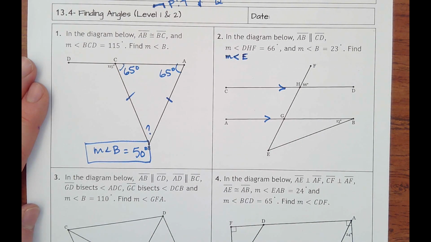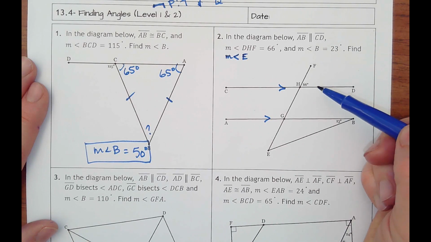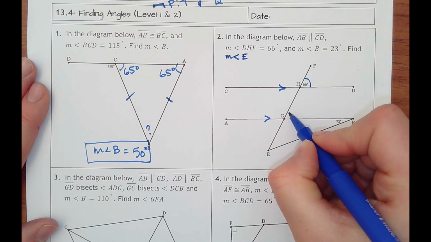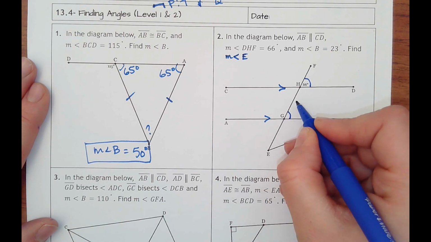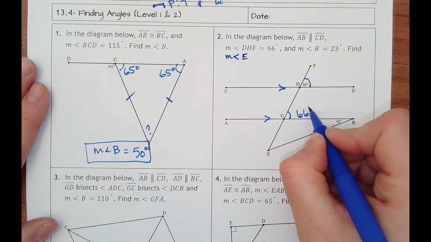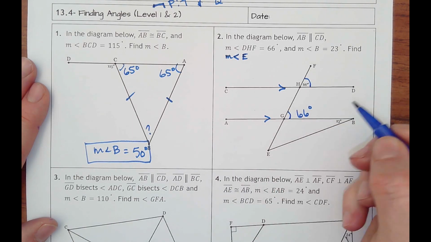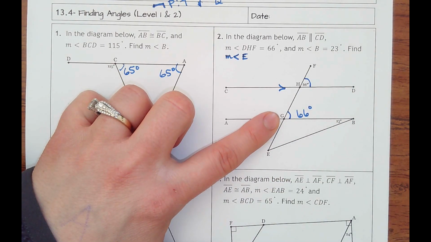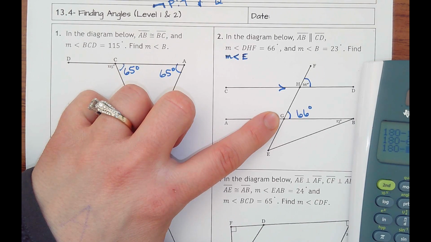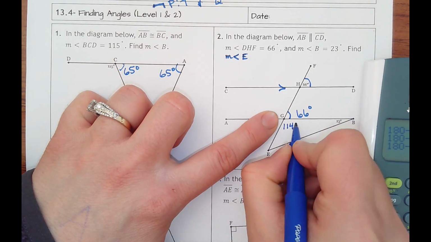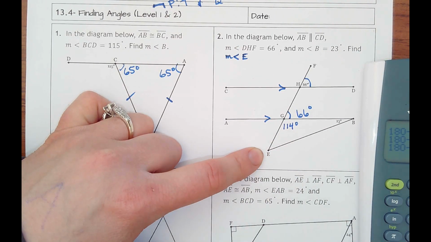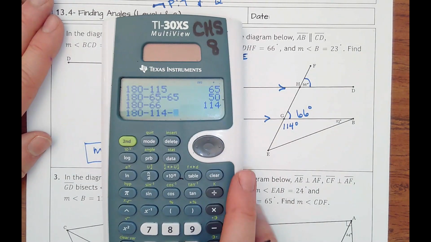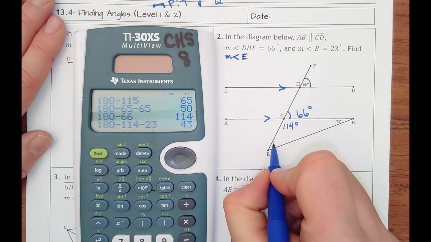All right, so what do we know? We also see an angle here. So what I would think is, since this angle is 66, I could also say that here at angle FGB is also 66 because they are in the same place, because this is my transversal, so they're corresponding angles. Then I've got a linear pair here, which would be taking 180 minus 66. That tells me that's 114 degrees. And then I'm working in this triangle so I can find out E. It'd be 180 minus 114 minus 23. That would be 43 degrees.